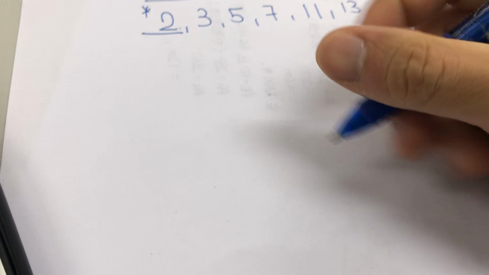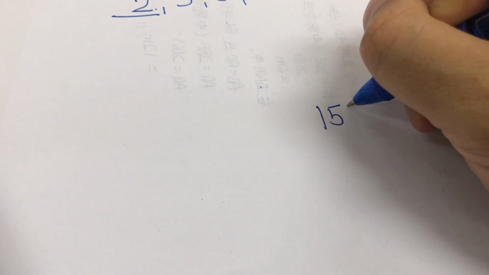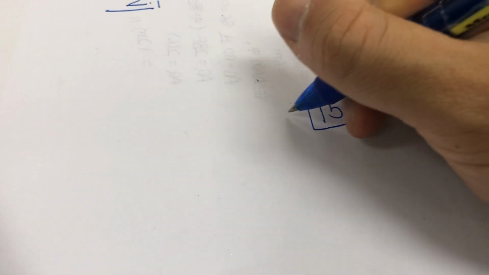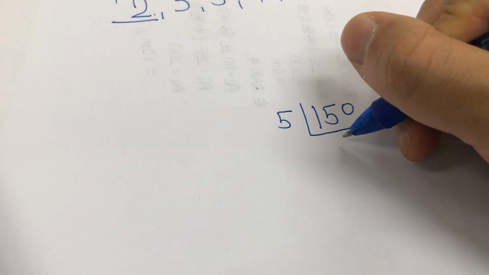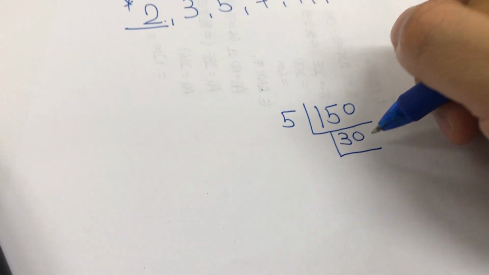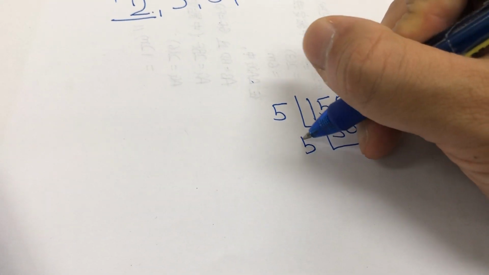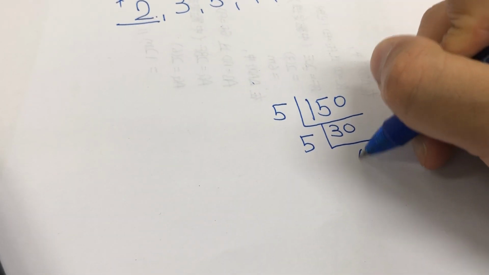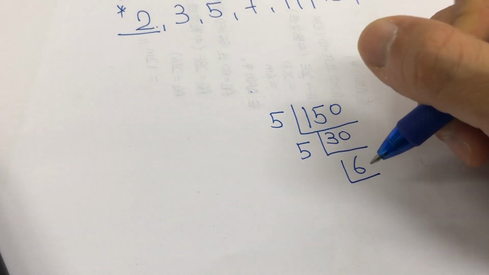So let me put it down here. 150, first of all, you may try 5. 5 times 30 becomes 150. And then you continue. I know that 30 could also be divided by 5. So 5 times 6 becomes 30. And then I have to continue.